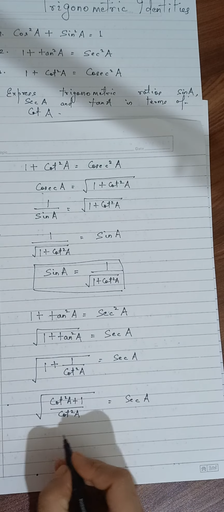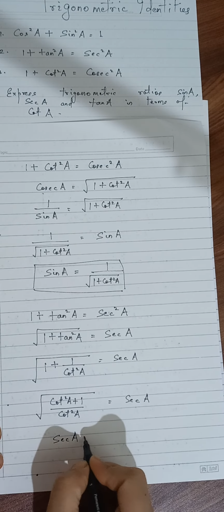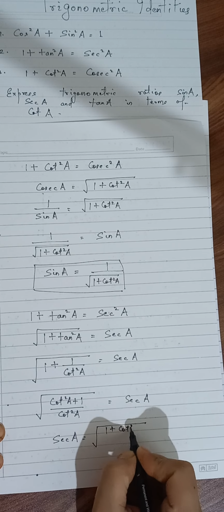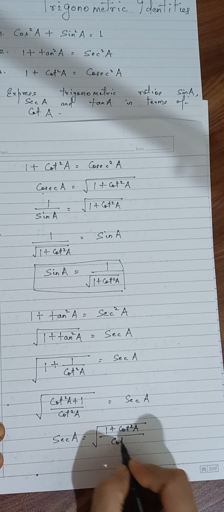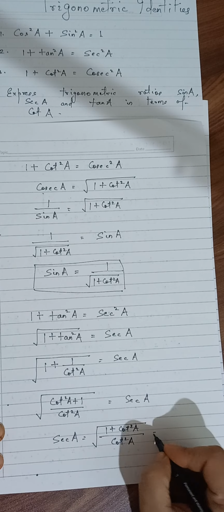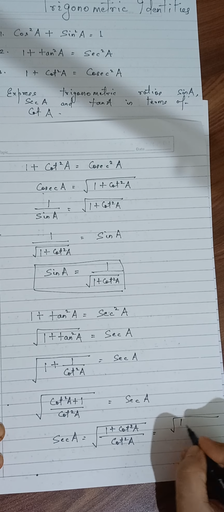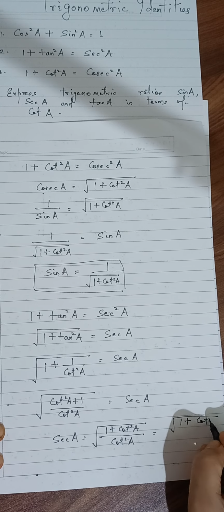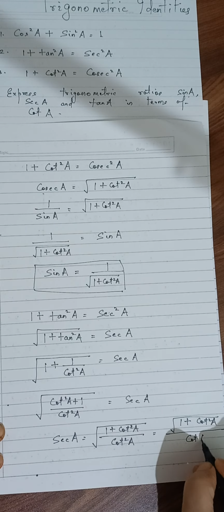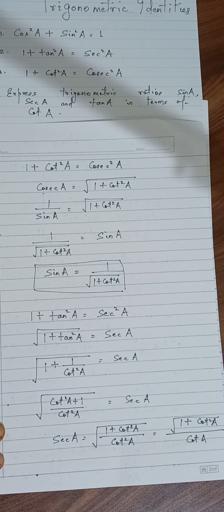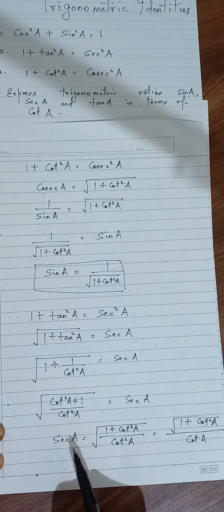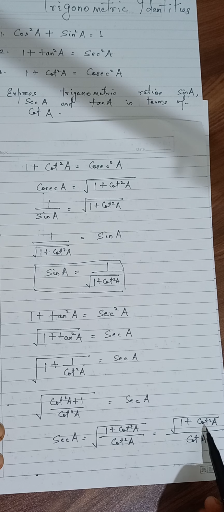You can see here that sec A will become equal to root under 1 plus cot square A upon cot square A. Since this is a fraction and the denominator is a square of something, we can take it out of the square root. So it will become root under 1 plus cot square A, and then this square will become cot A, because we are removing the square root of it. So now again we have expressed sec A in terms of cot A.